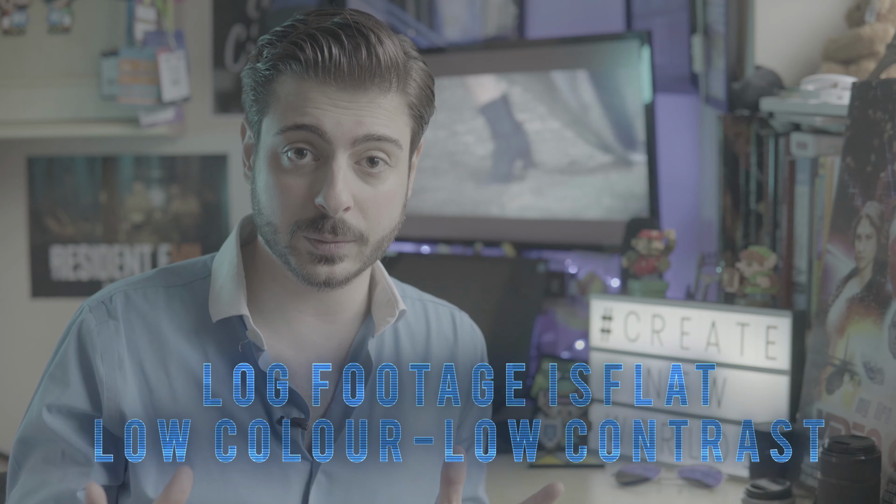For those of you who don't know, log footage is basically a type of very flat profile which has all the contrast and saturation compressed to try and get the most information out of your footage as possible. In other words, it's kind of a way to get your footage going from this to this. Looks a bit better, right?